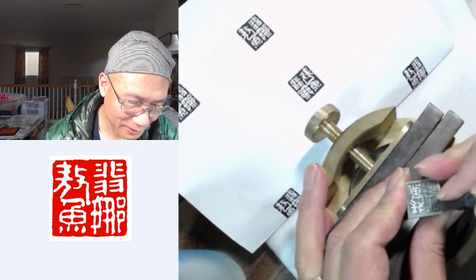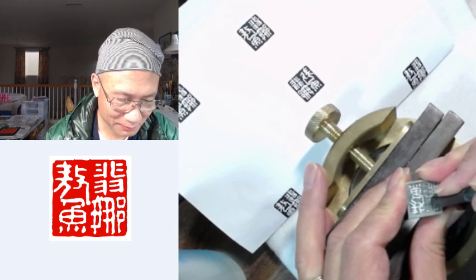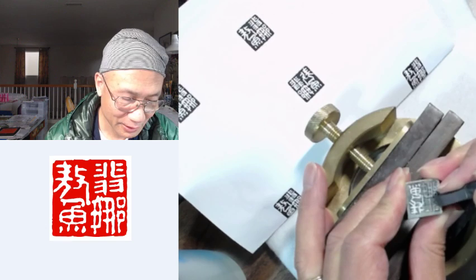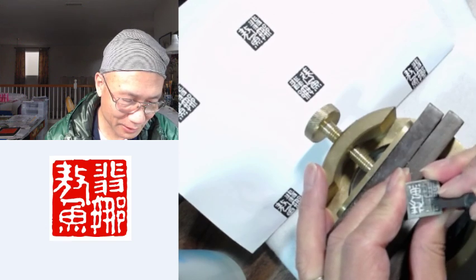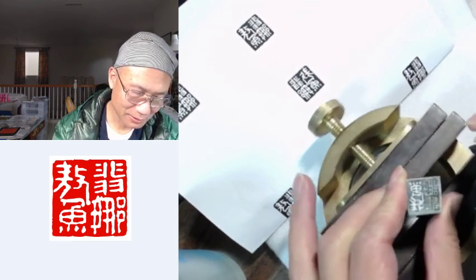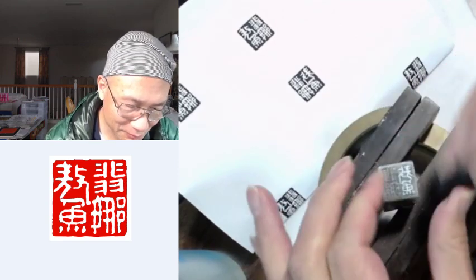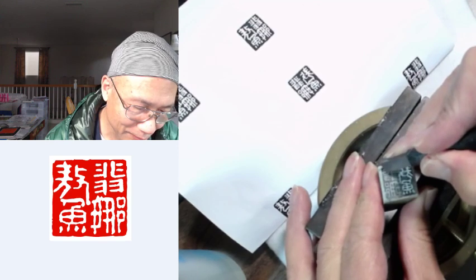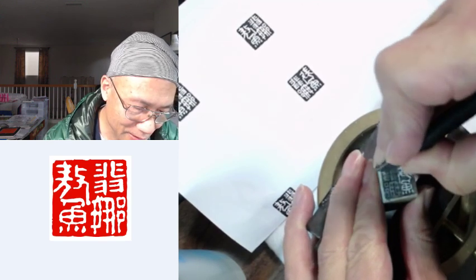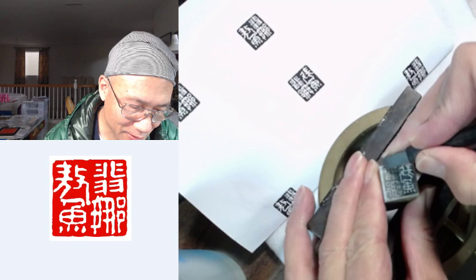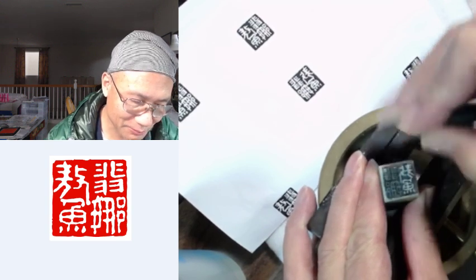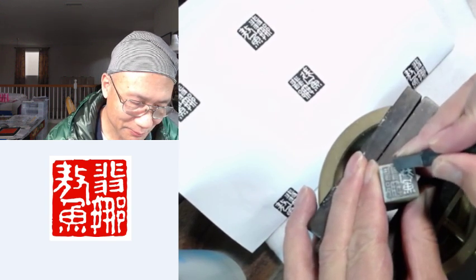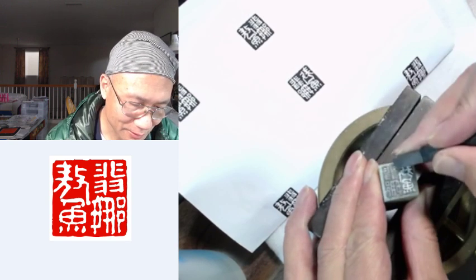Laser will make the stone explode simply. You cannot carve it with a laser gun on the stone. You can do wood or plastic maybe, but not with a stone.